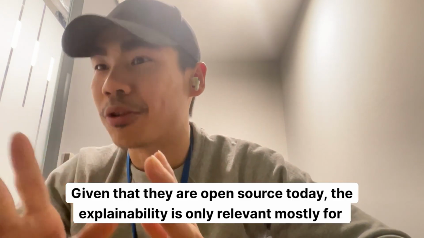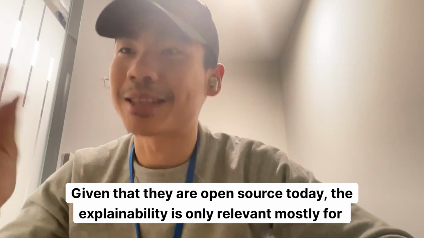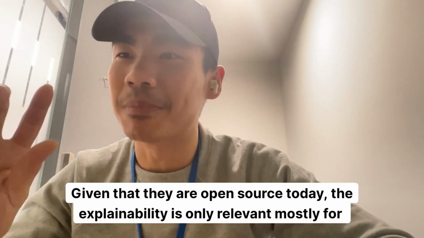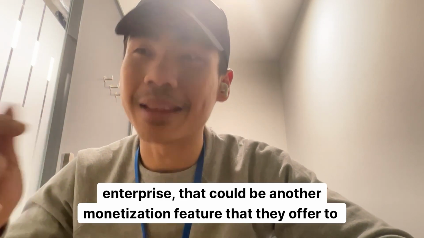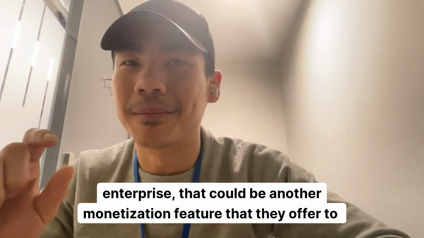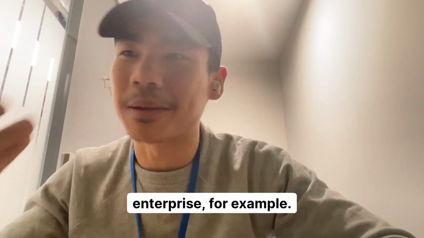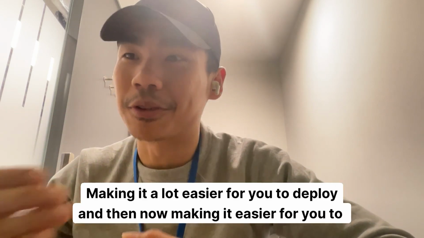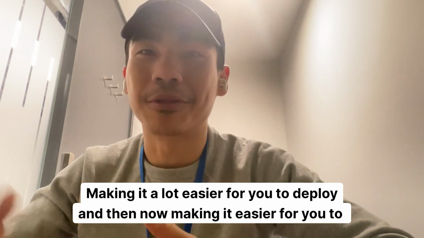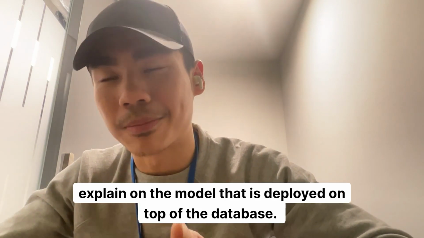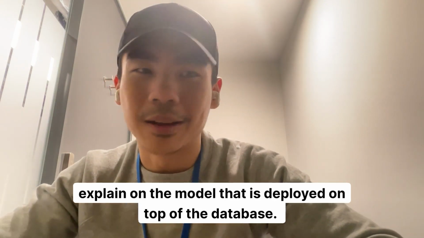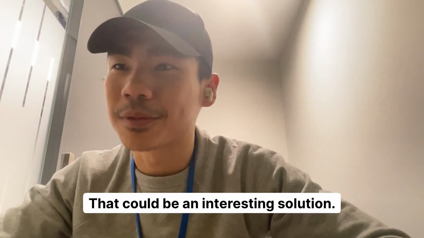Given that they are open source today, the explainability is mostly only relevant for enterprise. That could be another monetization feature that they offer to enterprise, for example. Making it a lot easier for you to deploy, and then making it easier for you to explain the model that is deployed on top of a database. That could be an interesting solution. What are your thoughts around that?